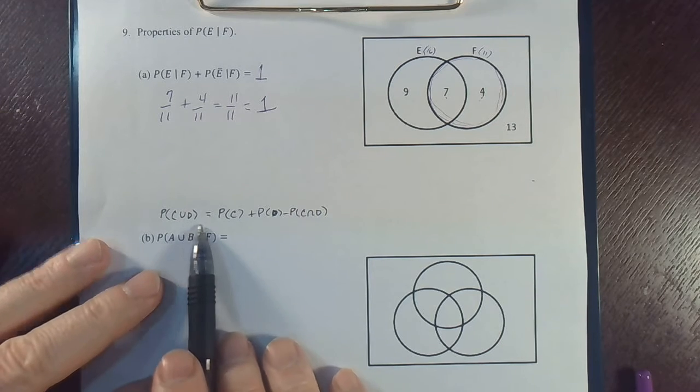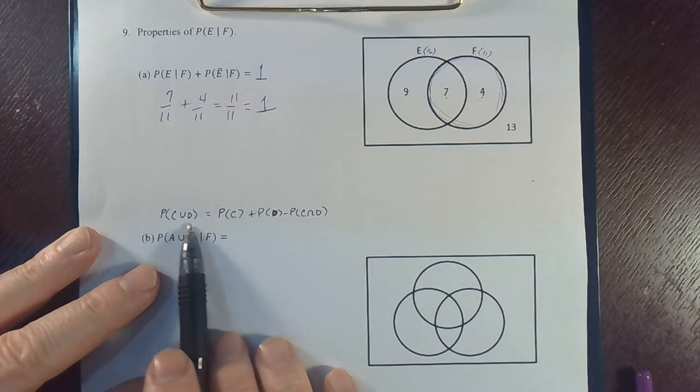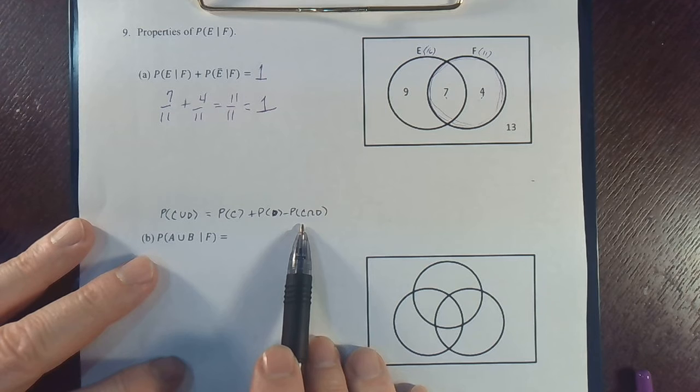So this probability counting formula we know from an earlier section.